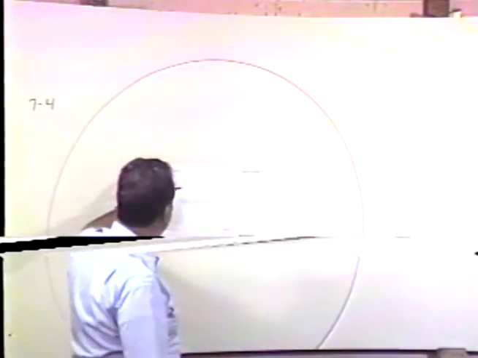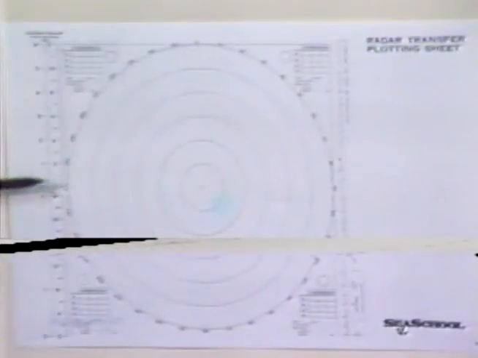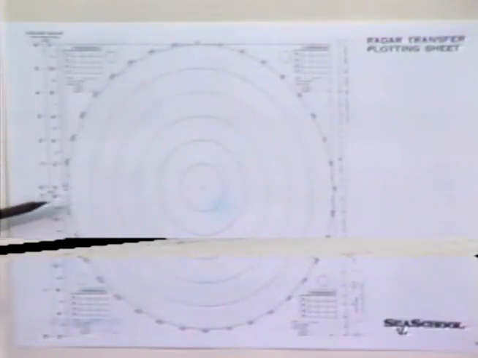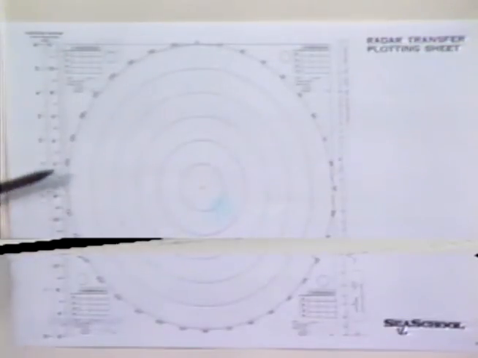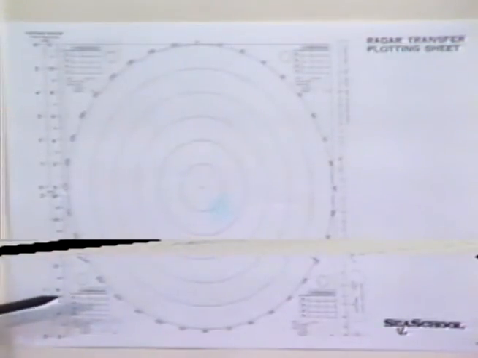Now you'll notice with the radar transfer plotting sheet that on the left side of the sheet there are 4 range scales. You have the 6, 12, 3, and 24 mile range scales. You will have to decide before you start plotting which of these 4 scales you're going to use. How will you determine this?